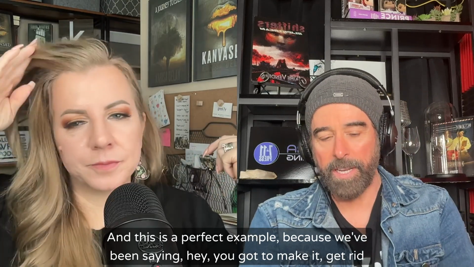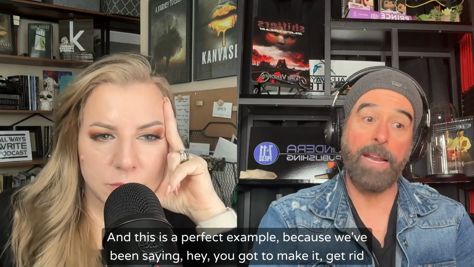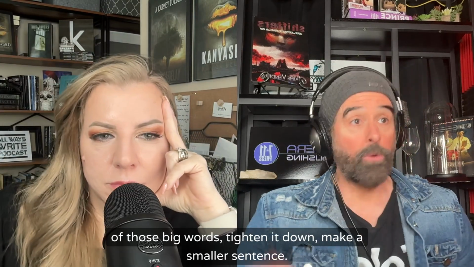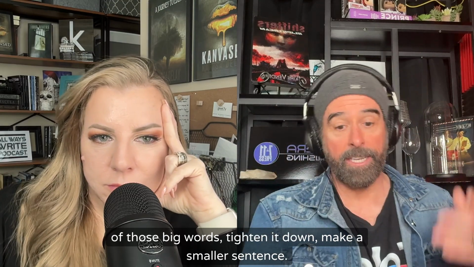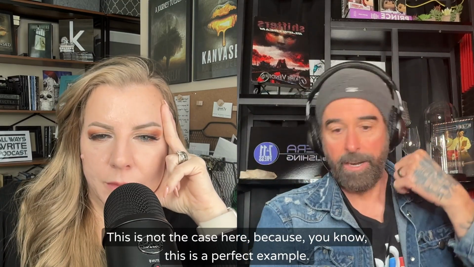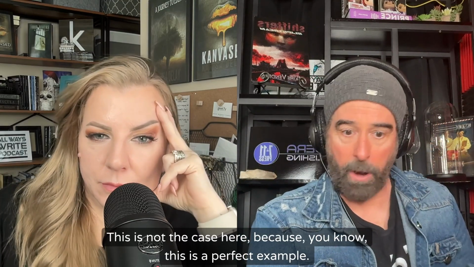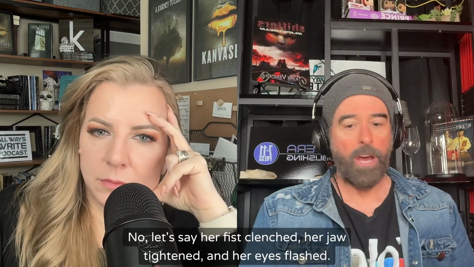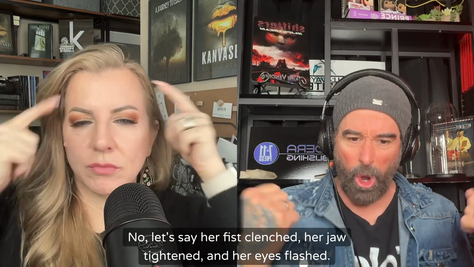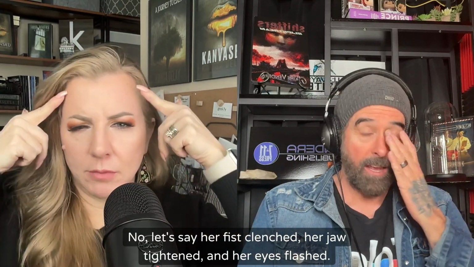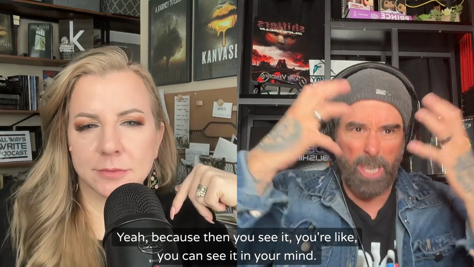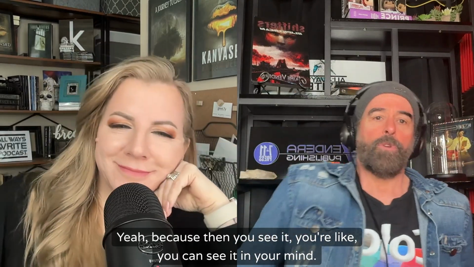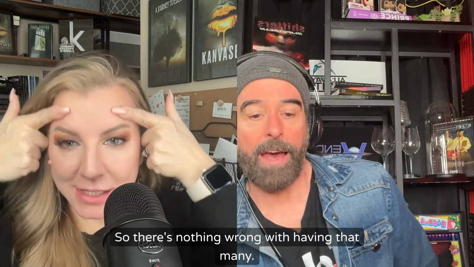And this is a perfect example because we've been saying, hey, you got to get rid of those big words, tighten it down, make a smaller sentence. This is not the case here, because this is a perfect example. She was angry. No, let's say her fist clenched, her jaw tightened, and her eyes flashed. There's nothing wrong with having that many. Yeah, because then you see it. You're like, oh. You can see it in your mind. So there's nothing wrong with having that many.